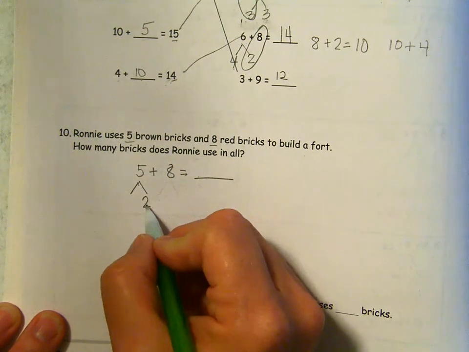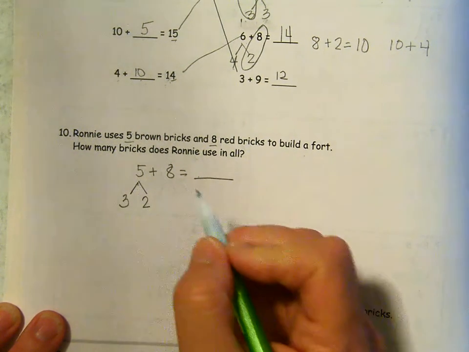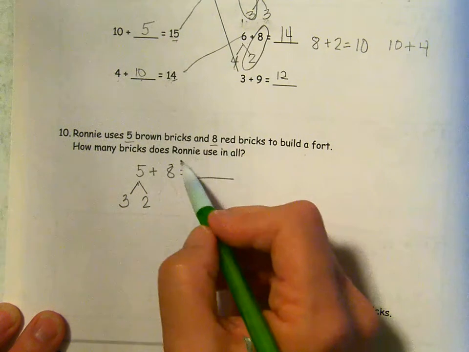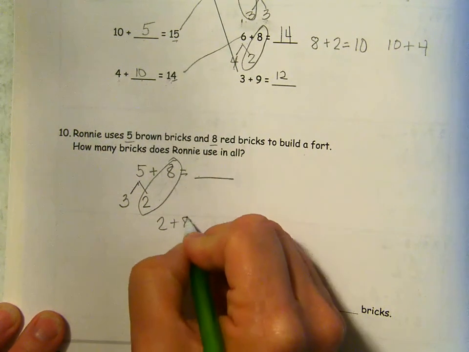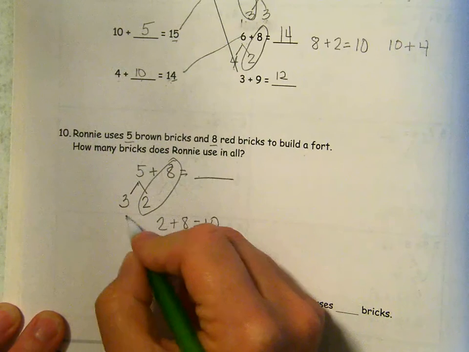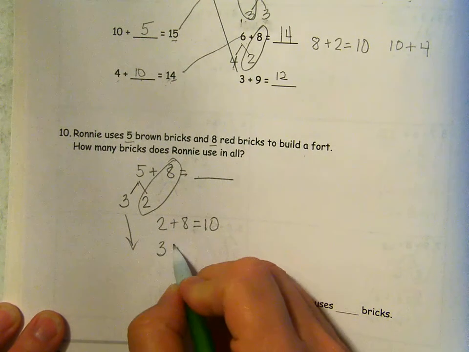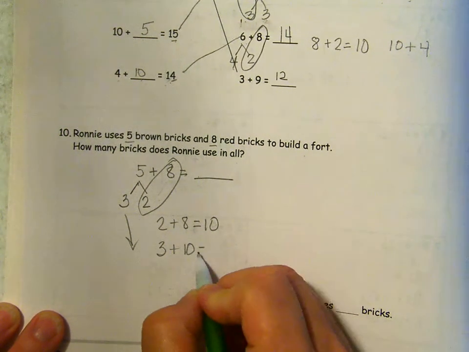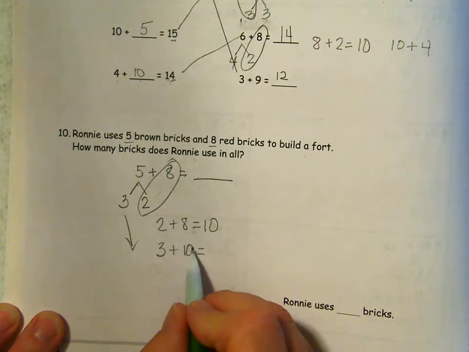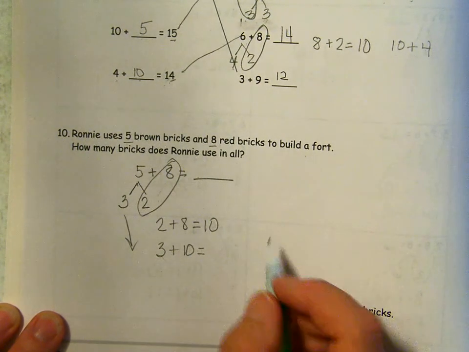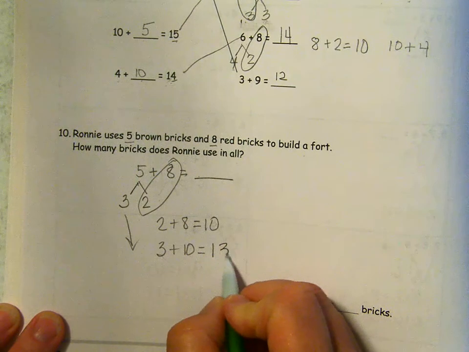If I take 2 out of 5, the other part's going to be a 3. So here we have 2 plus 8 equals 10. And now we need to bring down that 3. 3 plus 10 equals, remember 10, 3. That 3 is going to slide right into the ones place and give us 13.